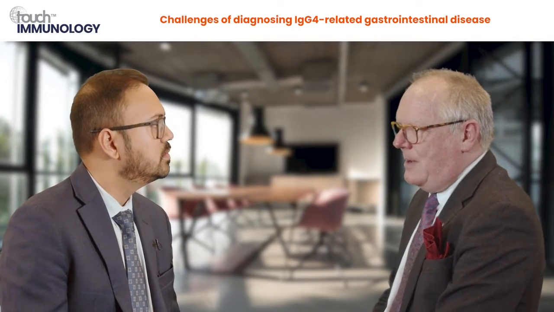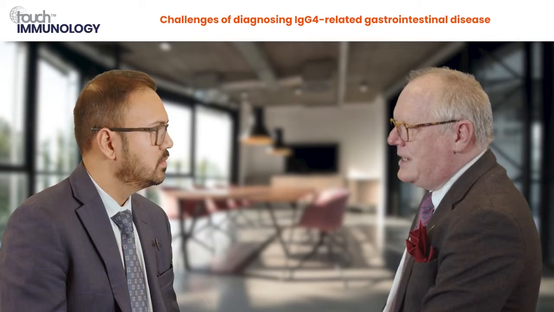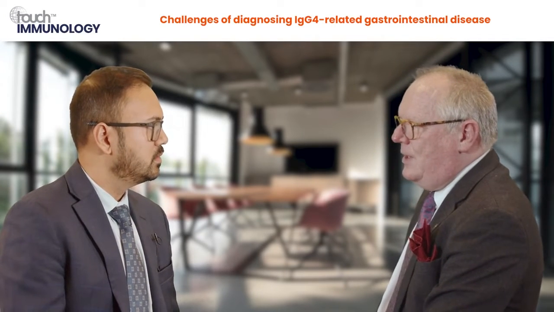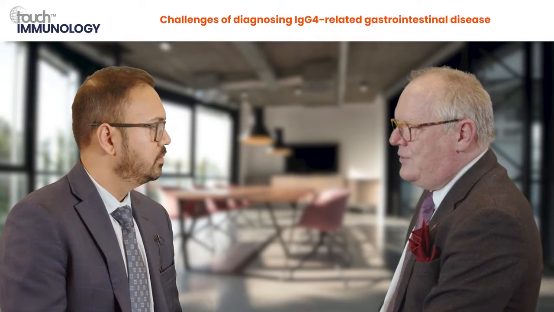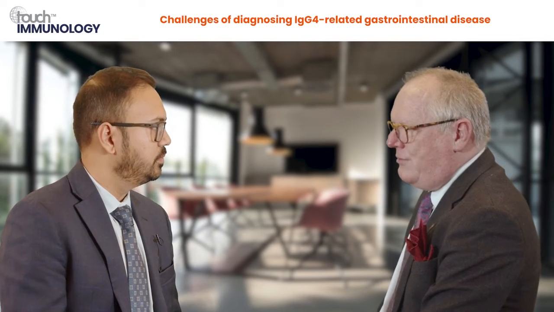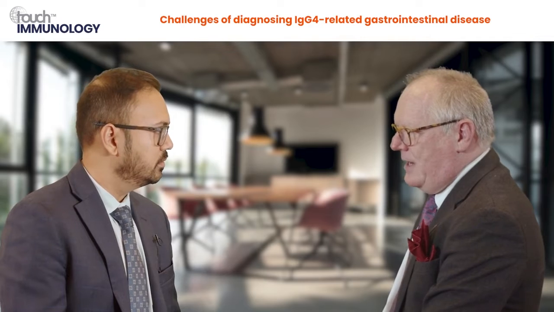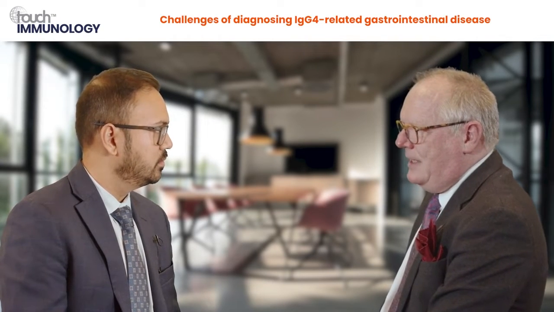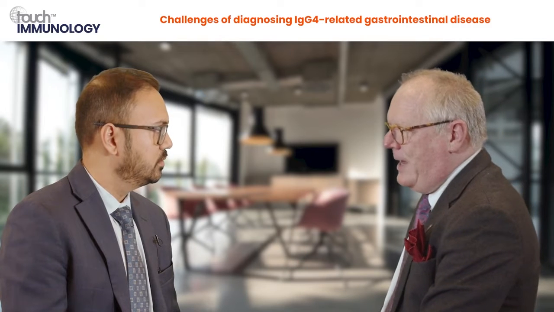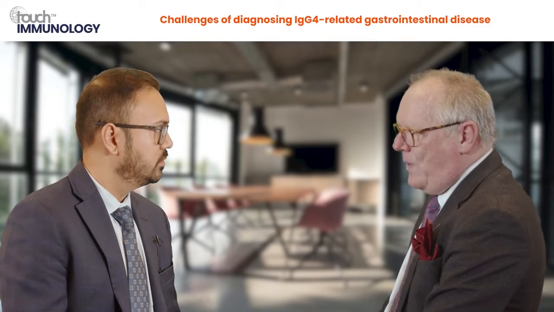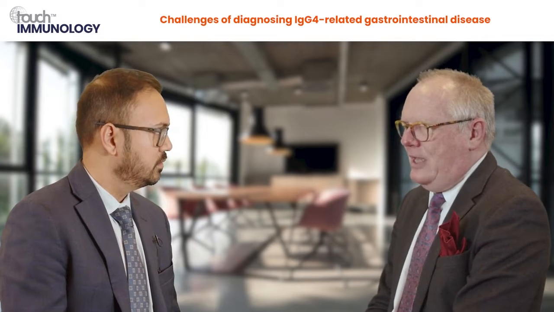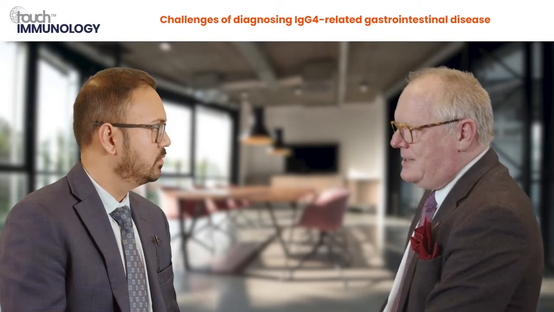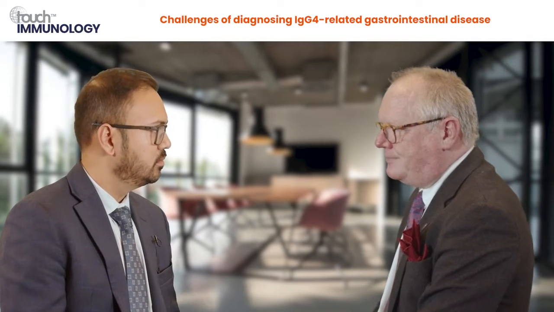Now, if this is really doubtful on imaging, what we do, and this is in line with the European, but also the Japanese guidelines for autoimmune pancreatitis, we do a steroid treatment trial, but with the understanding that you really have to redo the imaging 2 to 3 weeks after initiating the steroid therapy. The swelling of the pancreatic glands is really melting away within this short period of time. So in the Japanese guidelines, this response to therapy is a diagnostic criterion.